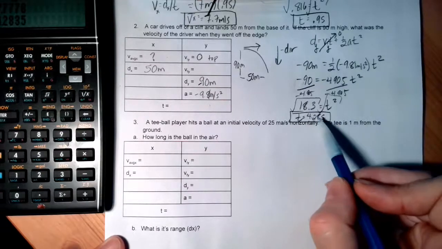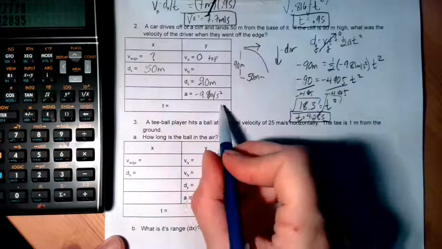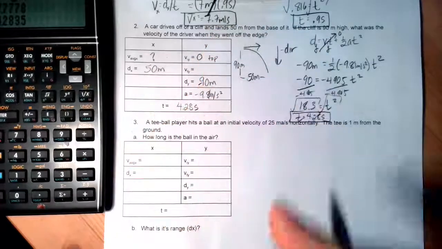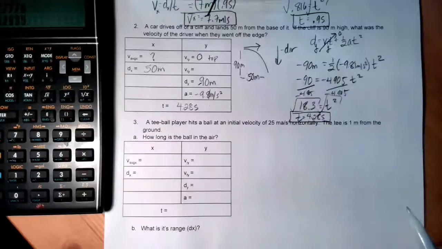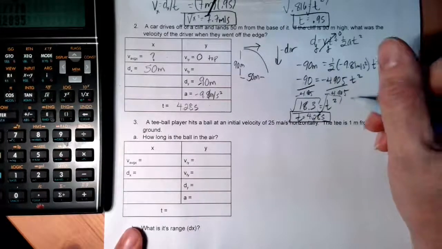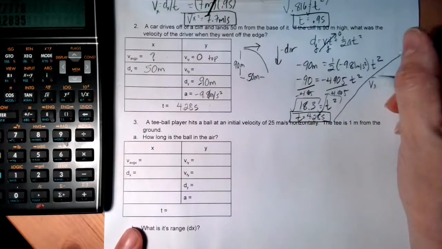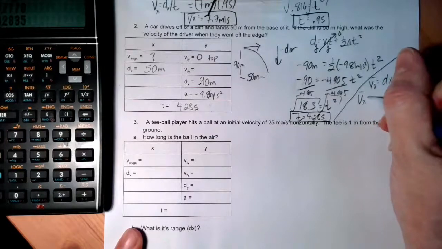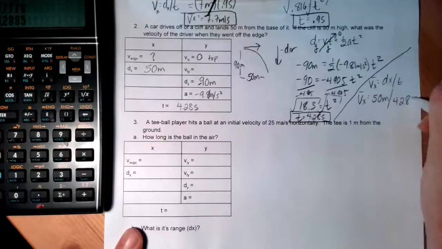All right, now the next step, sorry I'm running out of room here, is so now that I know the time is 4.28 seconds, now I have enough information to find the velocity. And again, for horizontal motion, we're always going to use this guy. All right, so sorry that we're going to get so cluttered here, but here we go. All right, so Vx equals dx over t. So Vx equals 50 meters all over 4.28 seconds.